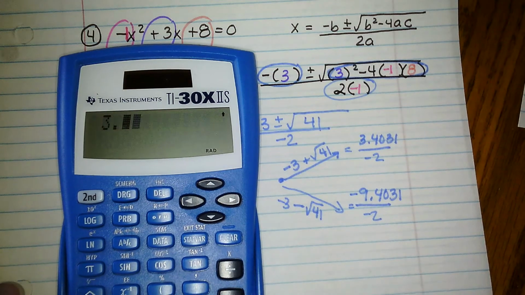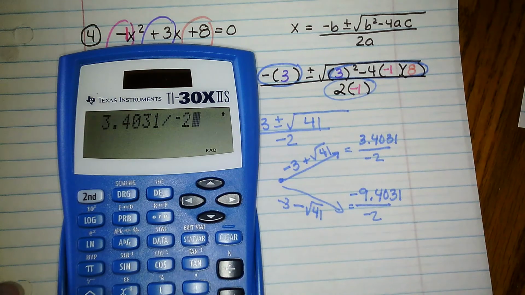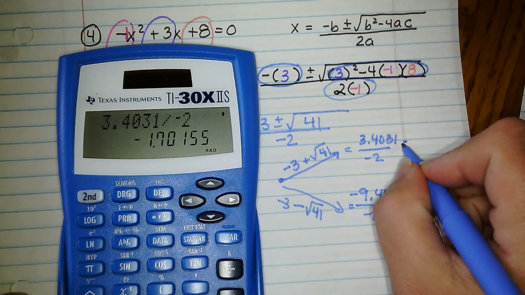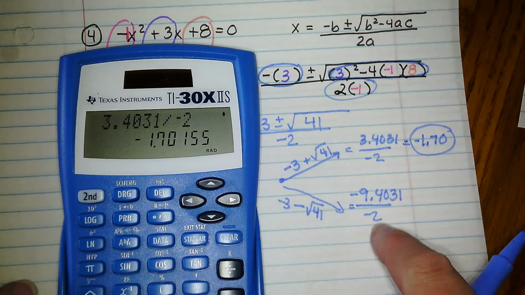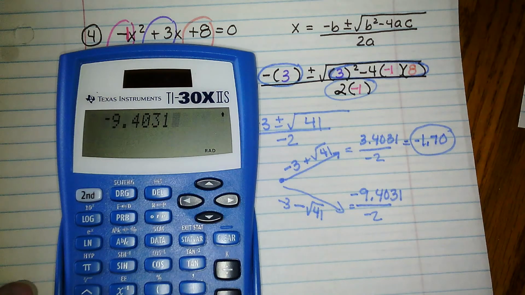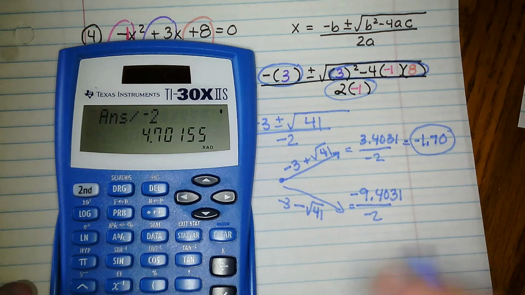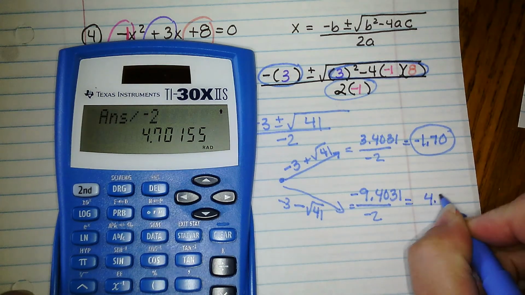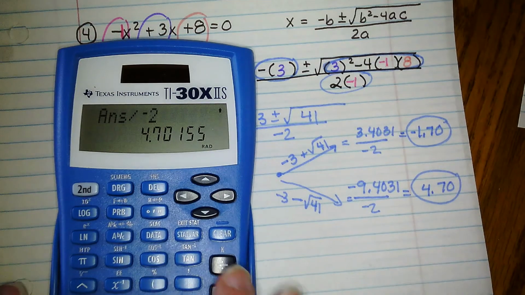So 3.4031 divided by -2. -1.70. This one, -9.4031 divided by -2. And I get 4.70. So these are my 2 solutions.